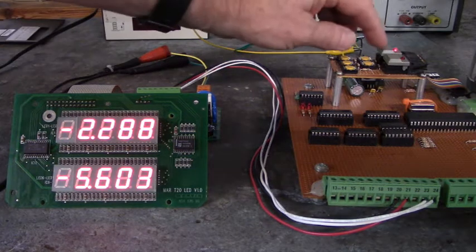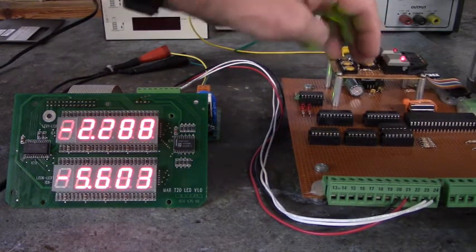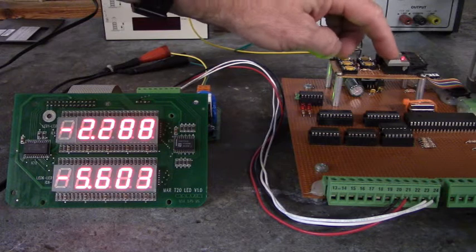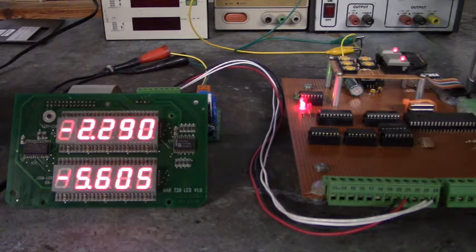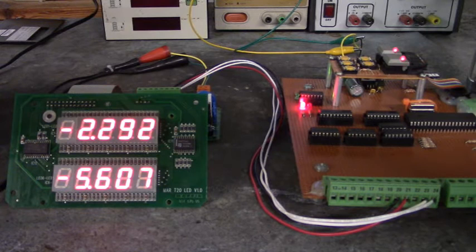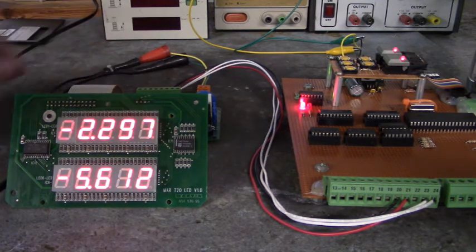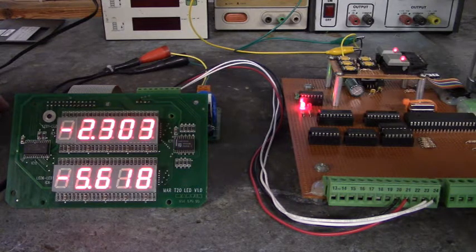Let me program my Hall effect encoder simulator to simulate the encoder into the A and B channel inputs of that digital readout. We're counting. Nice. Nice. Let's put it back in the box.